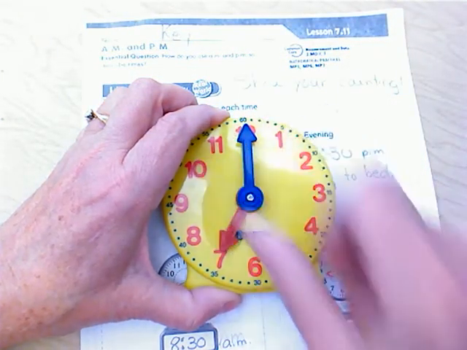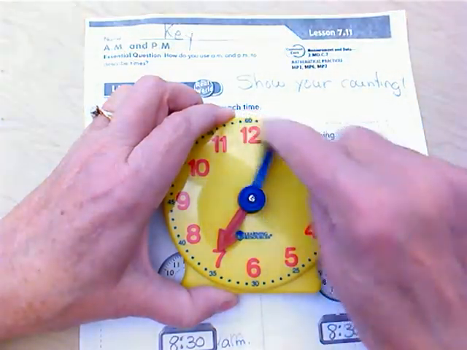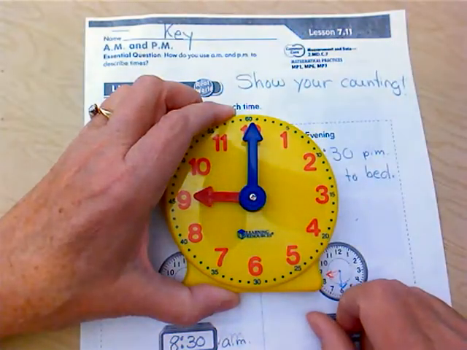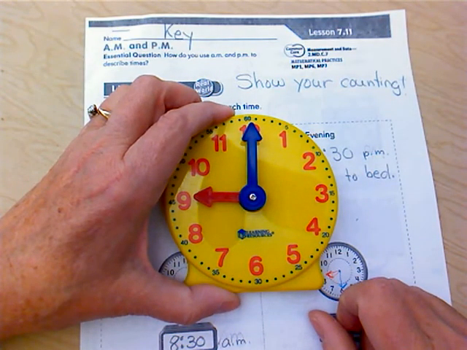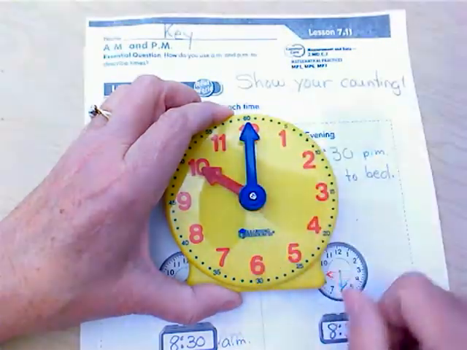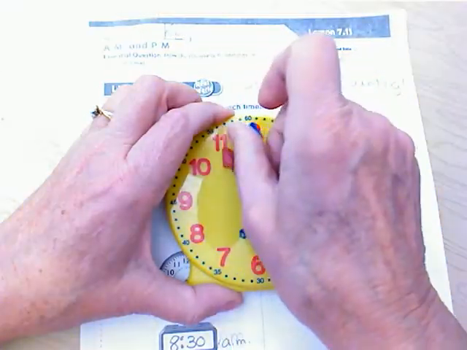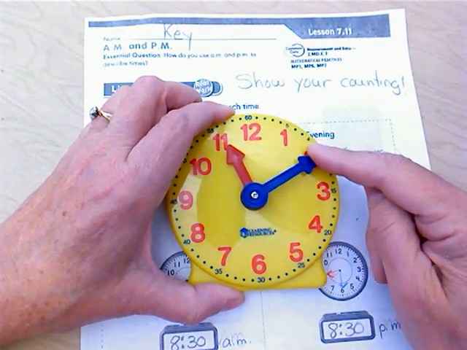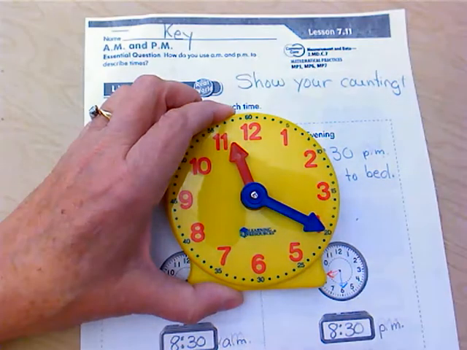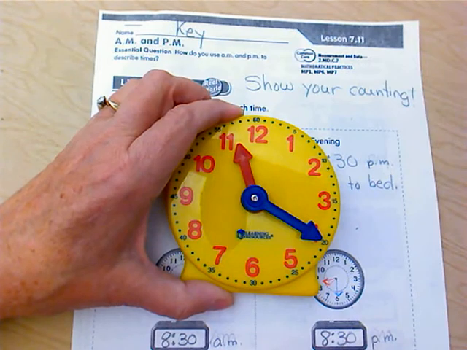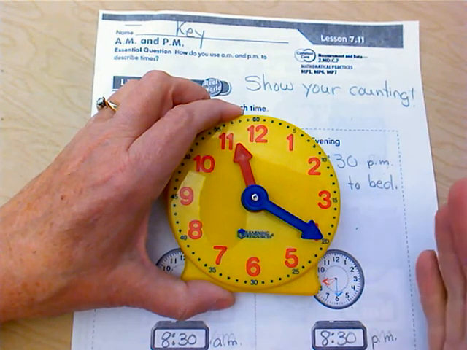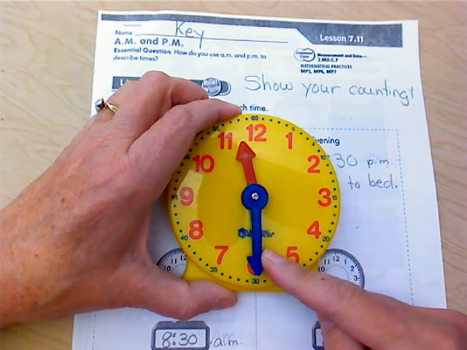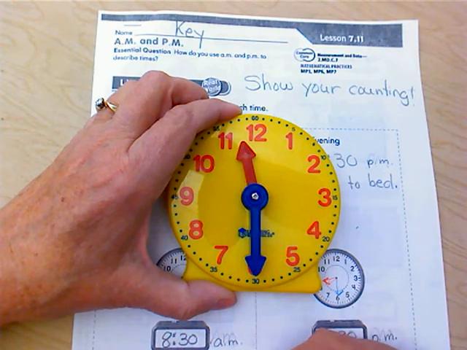Here's 7 o'clock. You're probably starting to get up in this AM time. 8 o'clock. By 9 o'clock AM, you better be in school or working on school at home. 10 o'clock, still AM. 11 o'clock, still AM. 11:05, 11:10, 11:15, 11:20. Ooh, that hand is getting very close to the 12, which means I'm about to change from an AM time to a PM time. There's 11:25, 11:30, still not PM because I still haven't hit 12 o'clock noon yet.